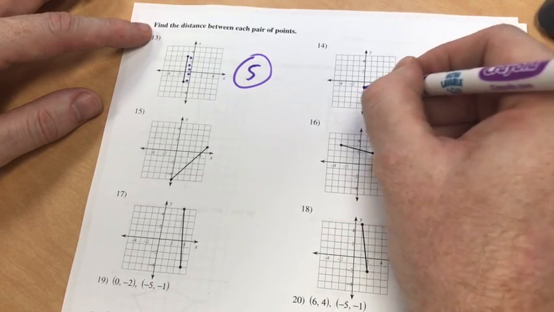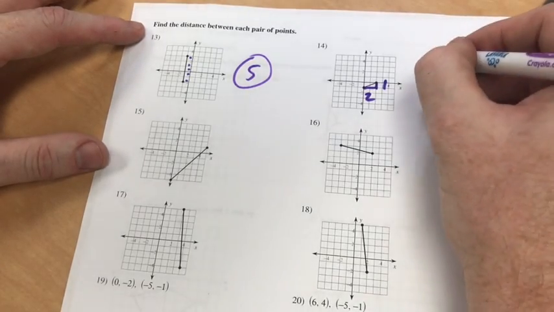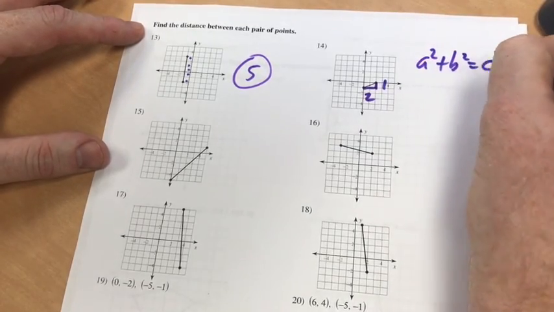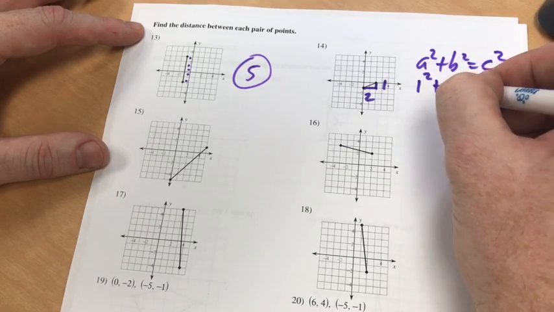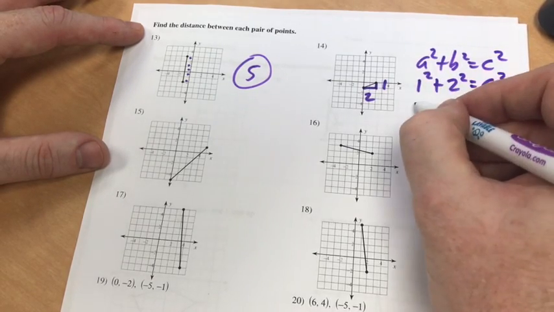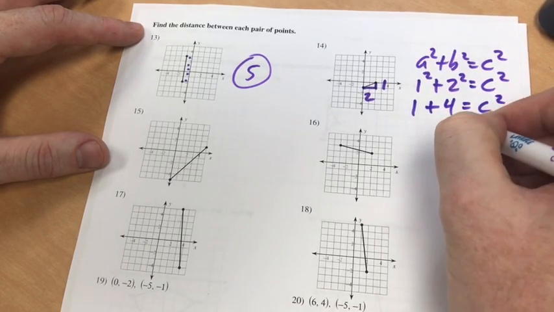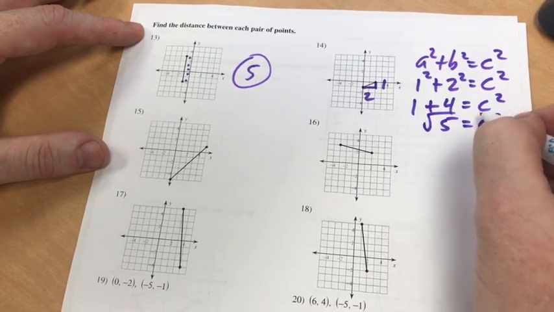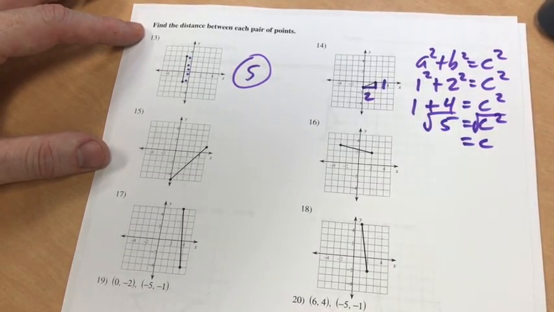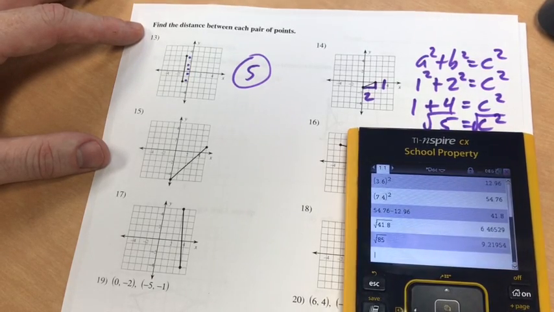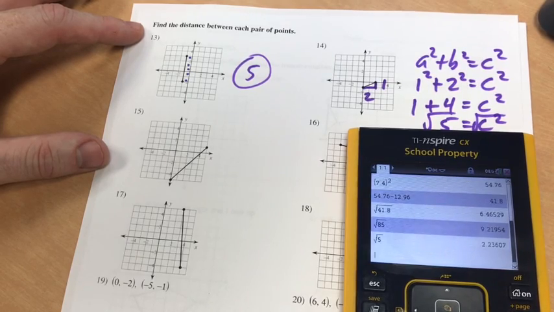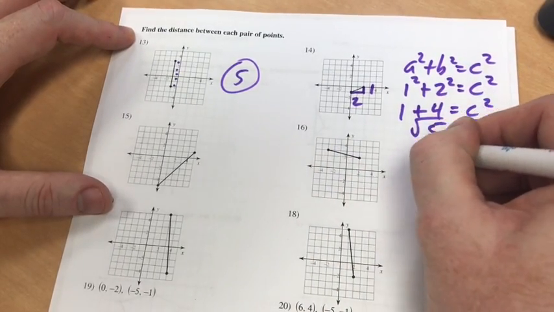And then you count 1 square and 2 squares. 1 is side A, 2 is side B. 1 squared is 1 times 1, which is 1. 2 squared is 2 times 2, which is 4. I add those together and I get 5. And then I've got to take the square root of 5, which is, oops, it helps if you type in the 5. 2.23, so that rounds to just 2.2.